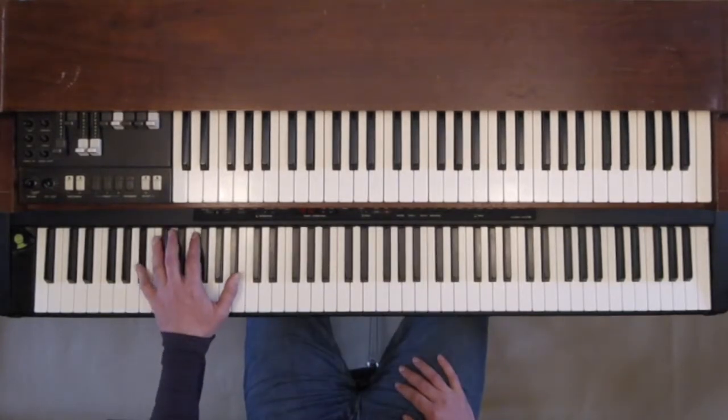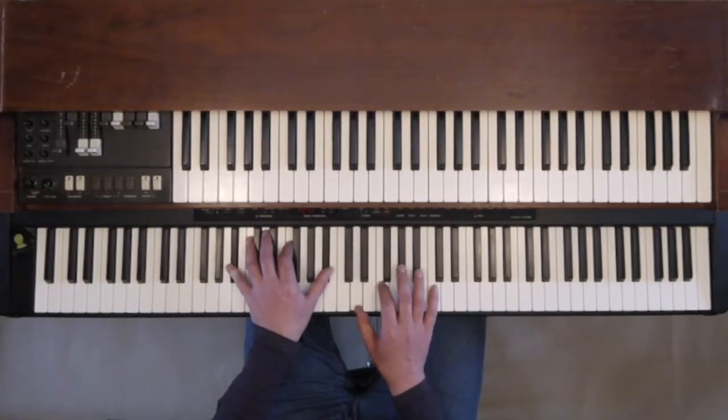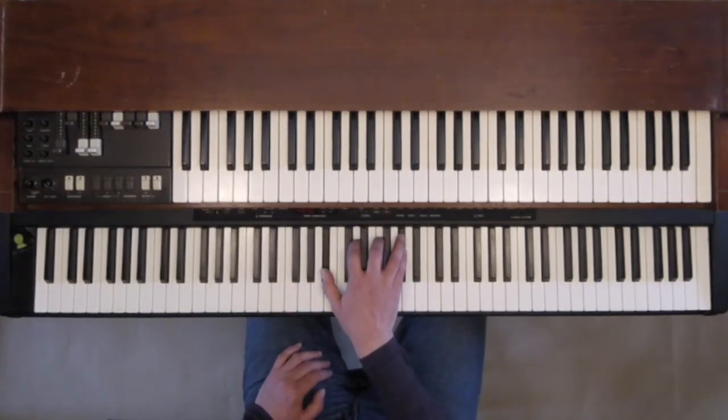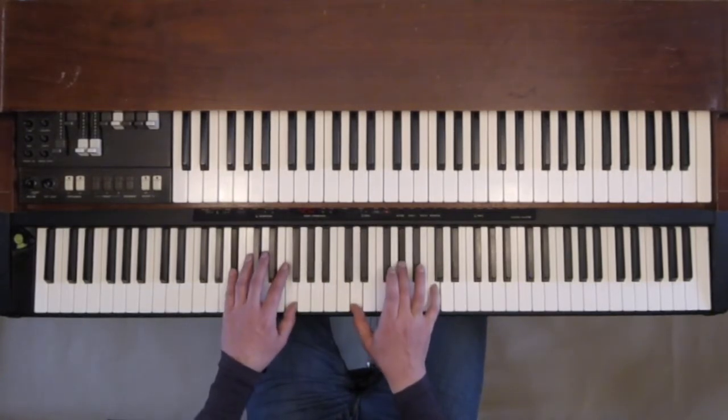From B flat, we get B flat, F, B flat, D, F, A flat, B flat, and C. These are the notes of B flat 7, and this is B flat 9. You can arrange these same notes differently and still get a B flat 9 chord, just in a different voicing.